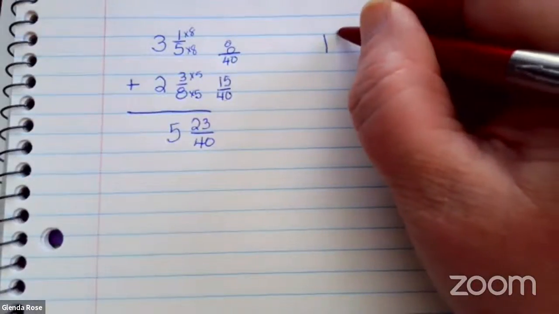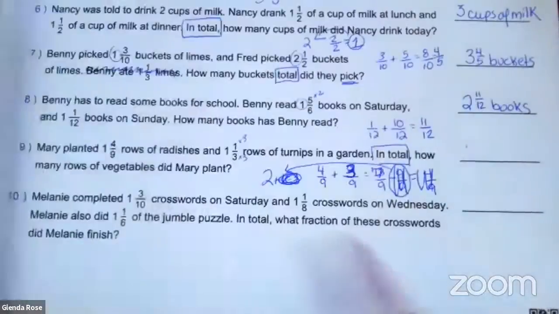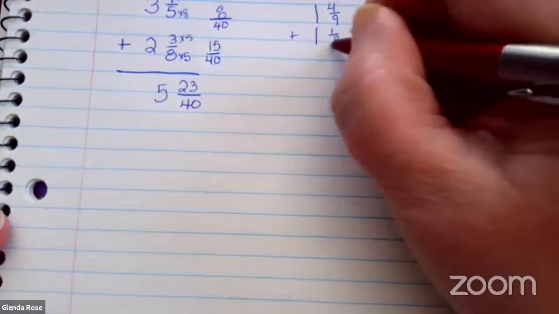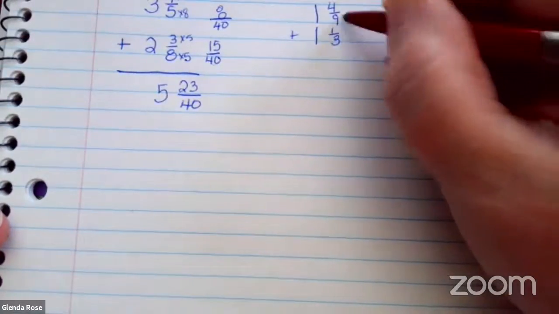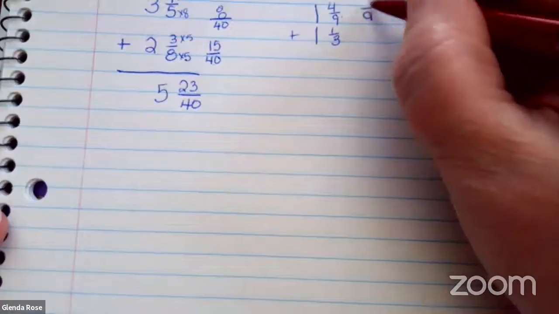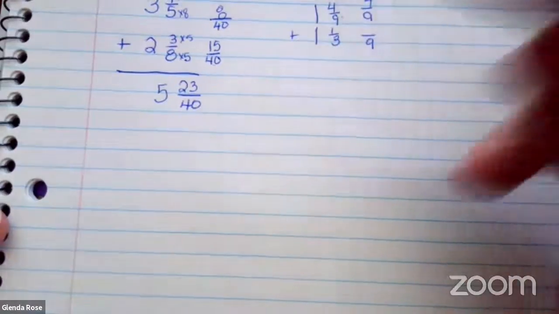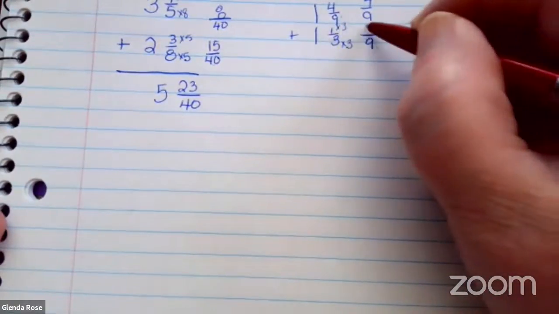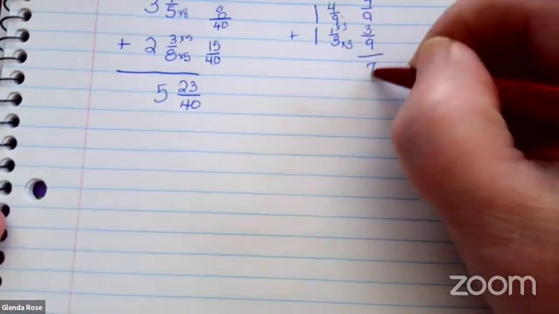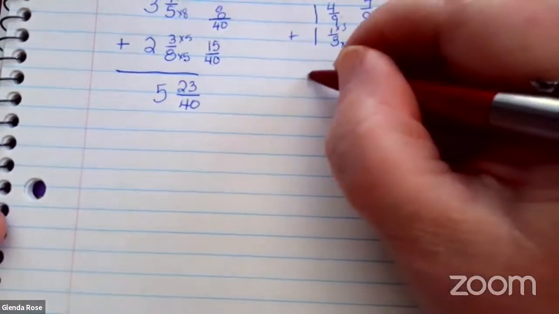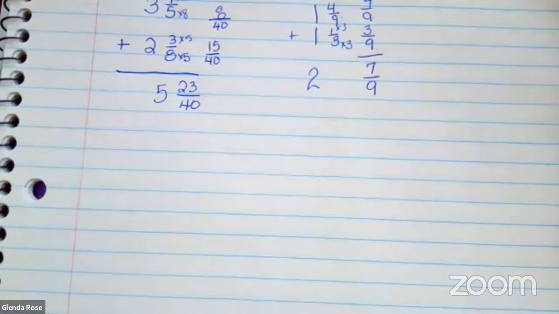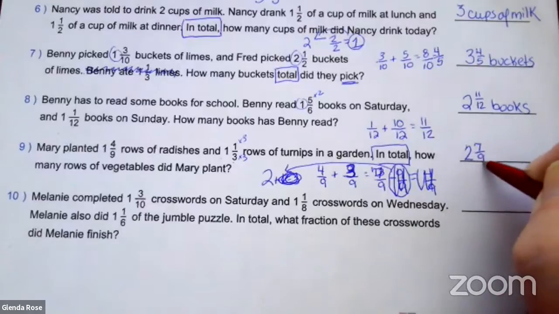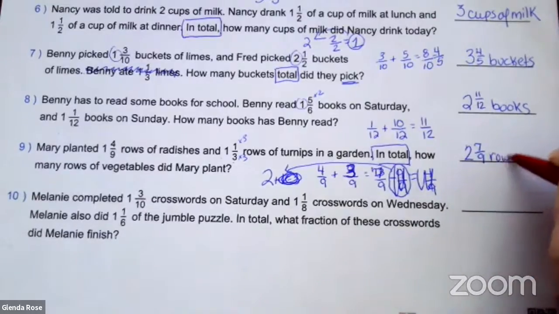1 and 4/9 plus 1 and 1/3. So then 9 is a multiple of 3, so I can use that. And then coming over here, this is where I do this little trick. 3 times 3 is 9. 1 times 3 is 3. Maybe a little slower, but it makes it less likely for me to make a mistake. So 2 and 7/9 rows of vegetables.